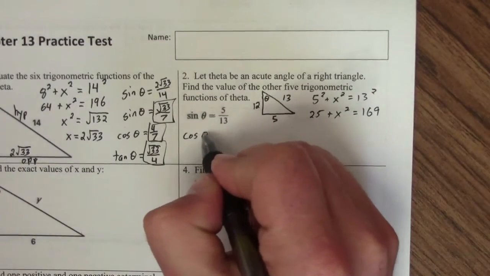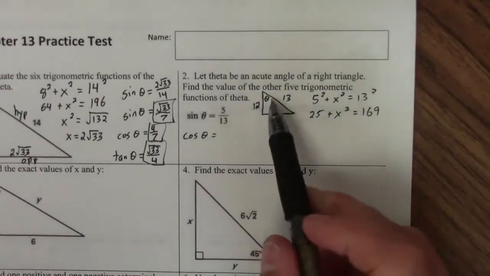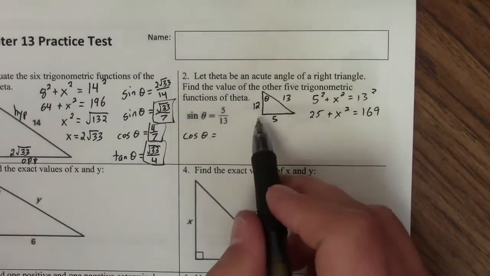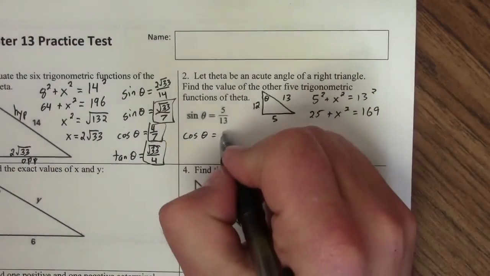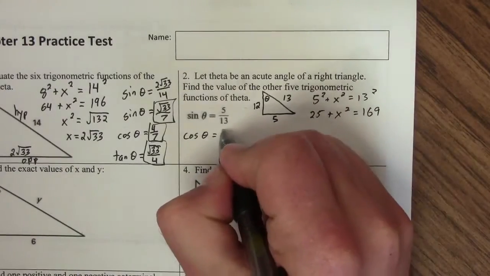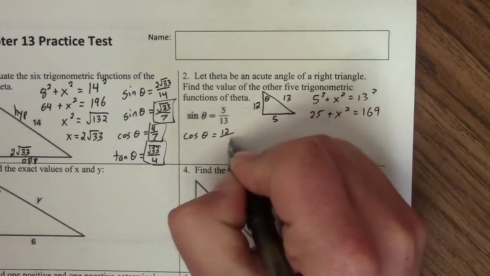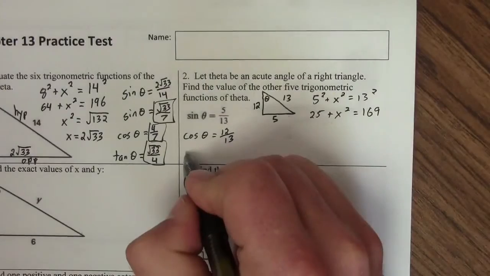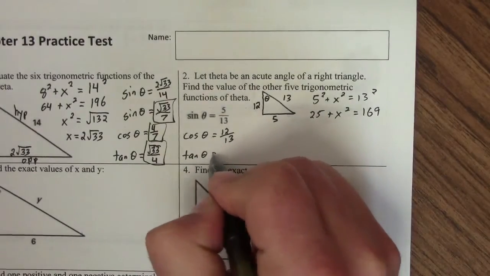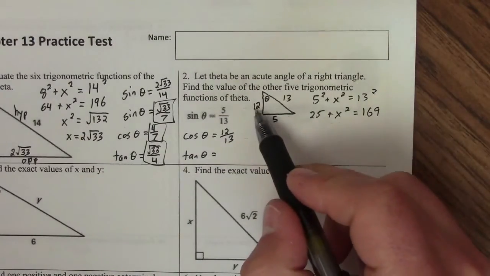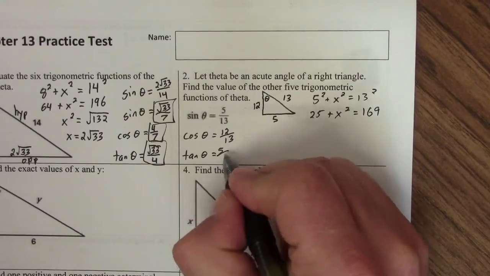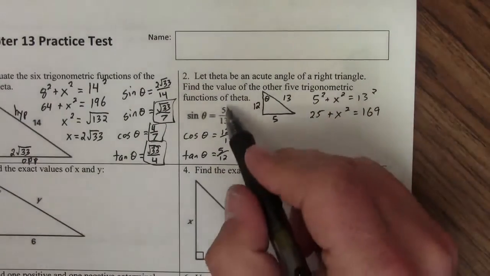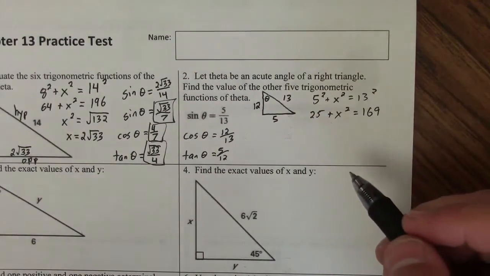But with that, we can find cosine of theta, because now we have the adjacent side. Cosine of theta is 12 over 13, because it's adjacent over hypotenuse. Tangent theta is opposite over adjacent, so 5 over 12. Then the other trigonometric functions are the reciprocals.